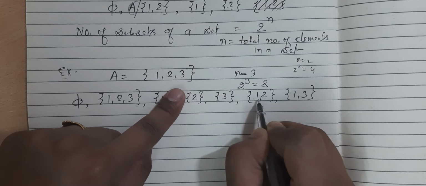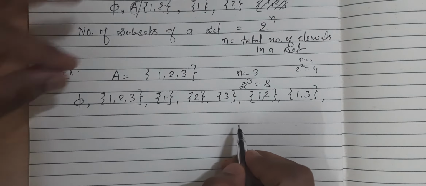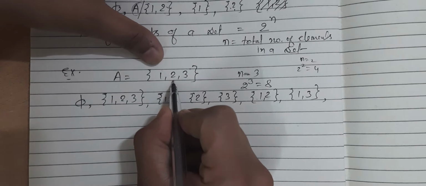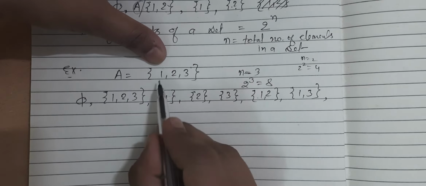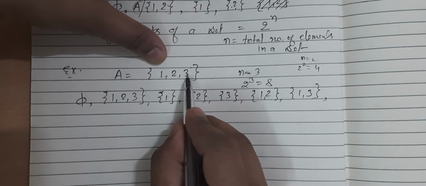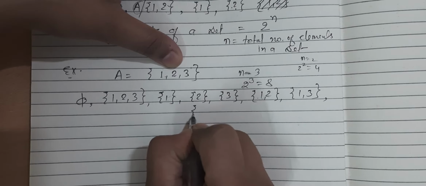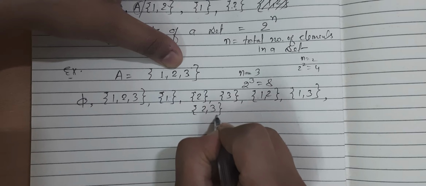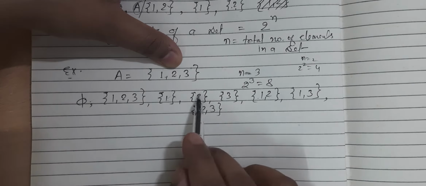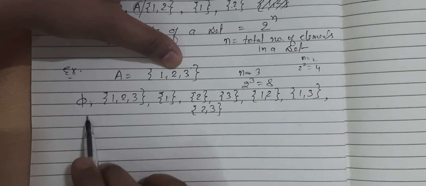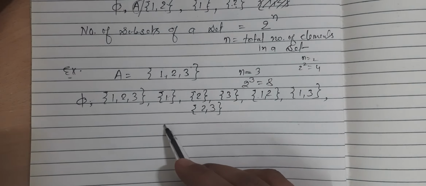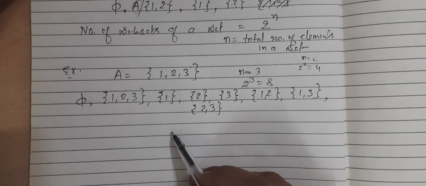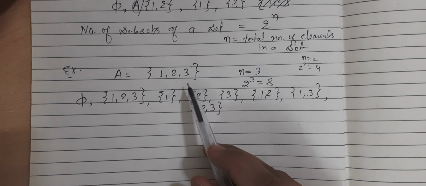Here 1, 2 and 2, 1 are both equal, both are the same, because in a set, order doesn't matter. Then 2, 3. So 1, 2, 3, 4, 5, 6, 7, 8. These are the 8 subsets of this set A.